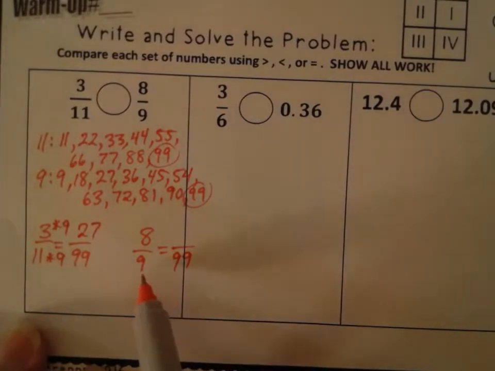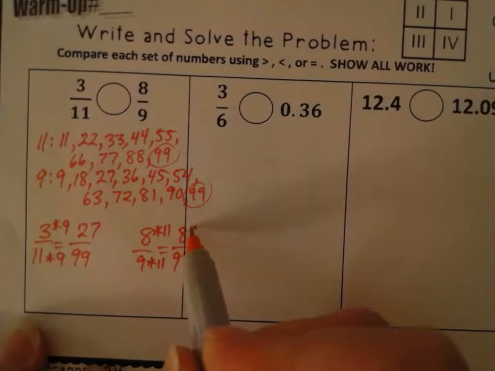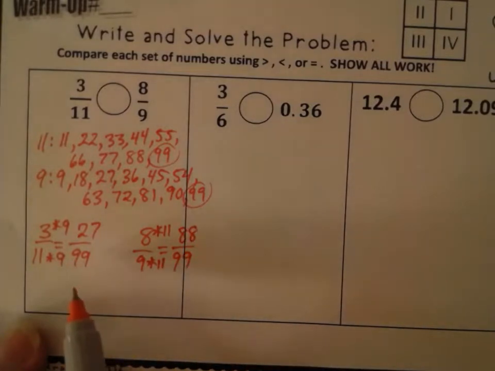On this side, I used a different rule to go from 9 to 99. I used 9 times 11. Well, then, using the same rule in the numerator, 8 times 11 is 88. I'm now able to compare these. I have 27 99ths compared to 88 99ths. And looking at the denominators, they match. They're the same size pieces.